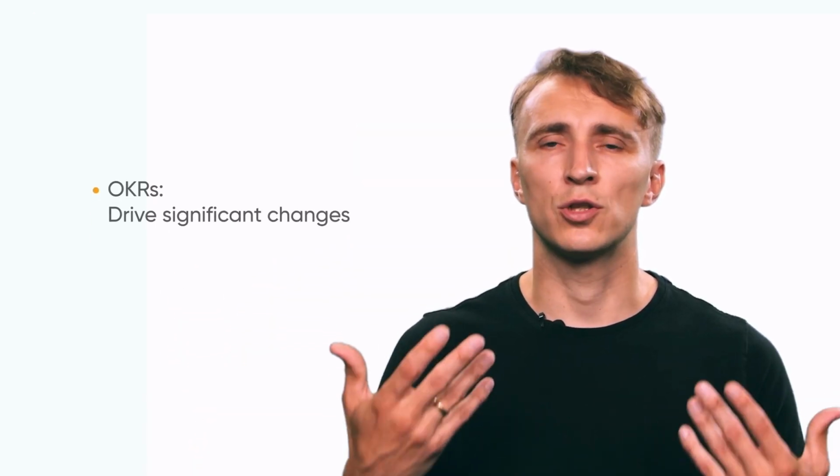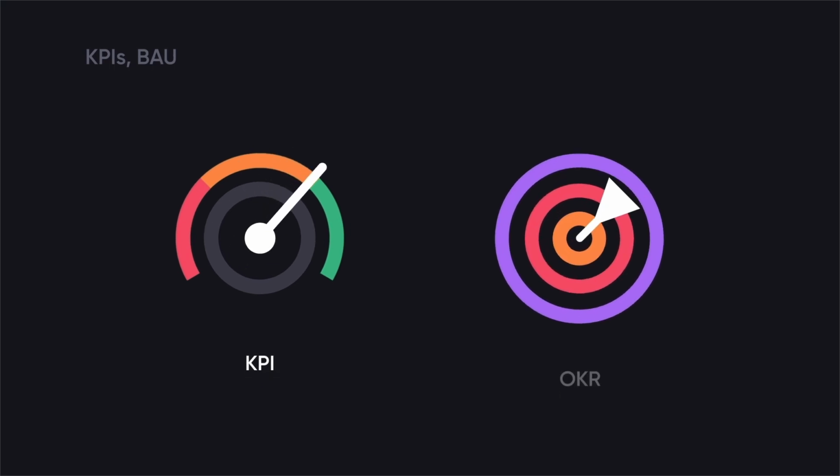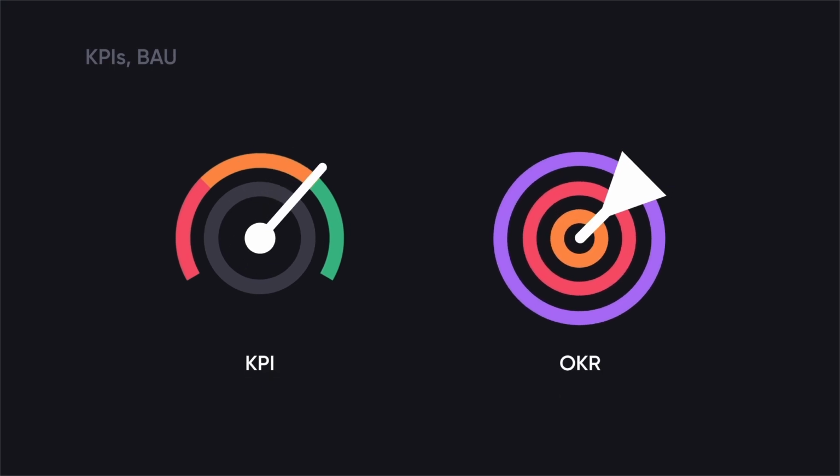Do you need KPIs if you use OKRs? Yes, both are needed. Use OKRs for significant changes and KPIs for business health. For example, an OKR might be reducing time to market from 2 months to 1 month. Meanwhile, use KPIs to ensure quality, like no more than 3 bugs per month. OKRs drive significant changes, while KPIs maintain healthy metrics. And what about business as usual? It should not be part of OKRs. Focus OKRs on significant changes, not routine tasks.